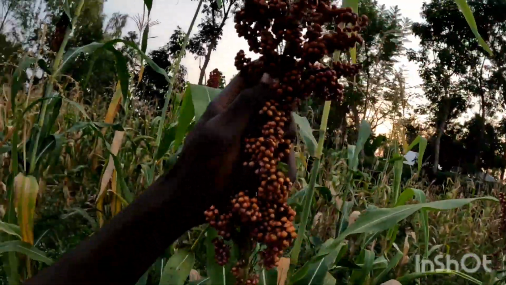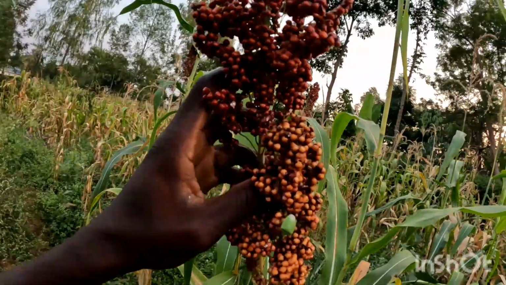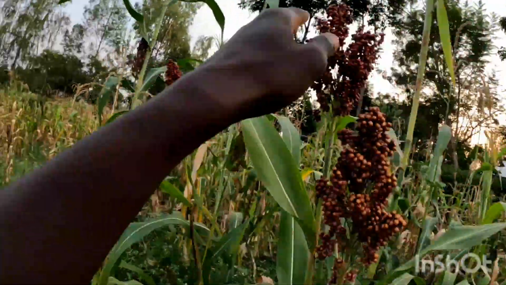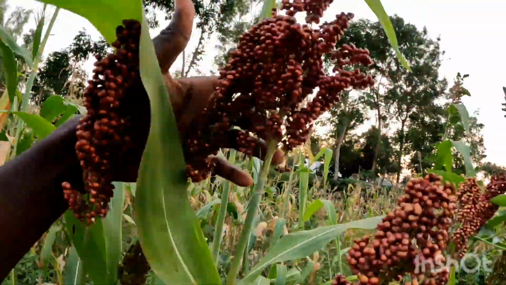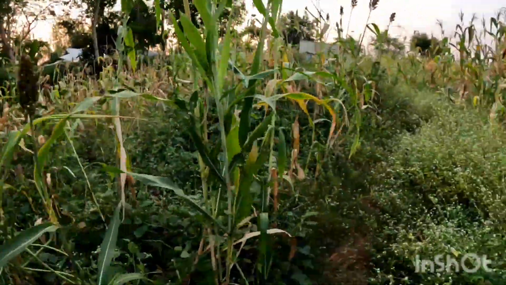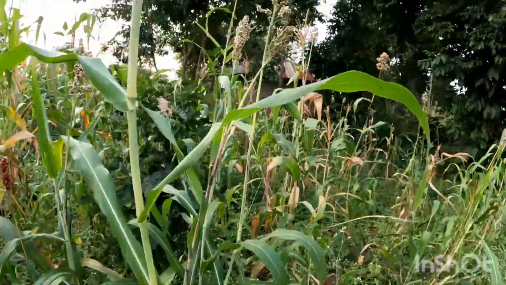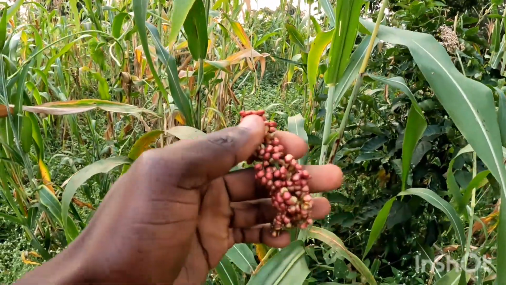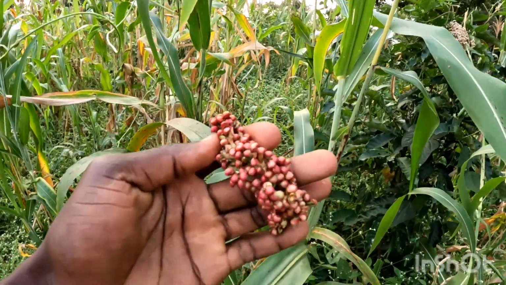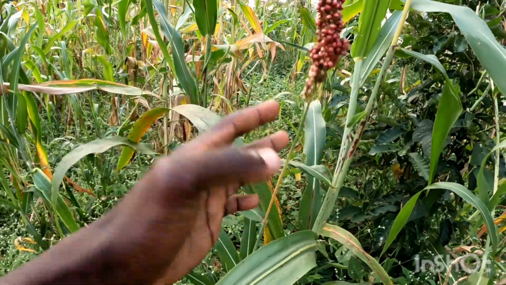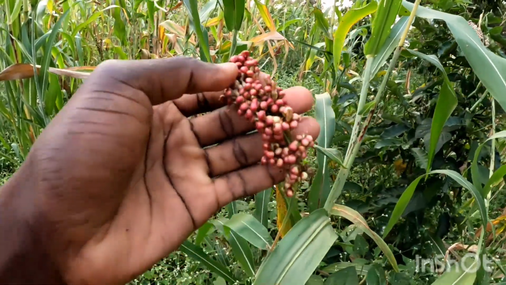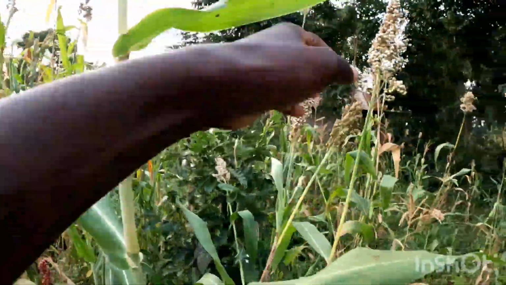So those are the two types of sorghum that we have. We have this red sorghum, and the other one was white sorghum. As you can see, these ones are red in color. And you can see from here, at least one red sorghum is here. That's one red sorghum, among the white ones you have seen.